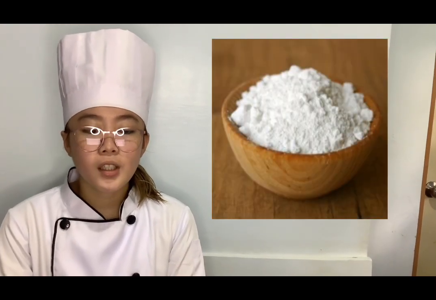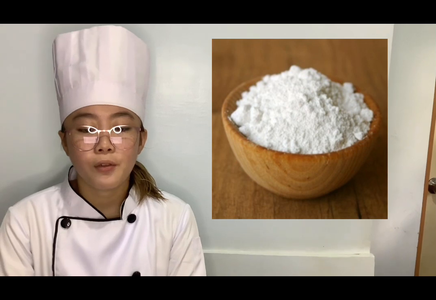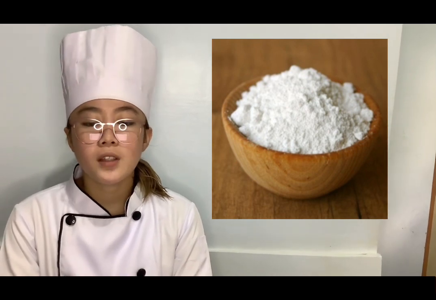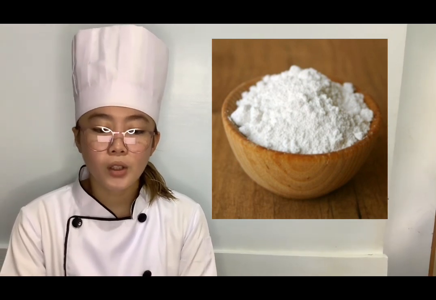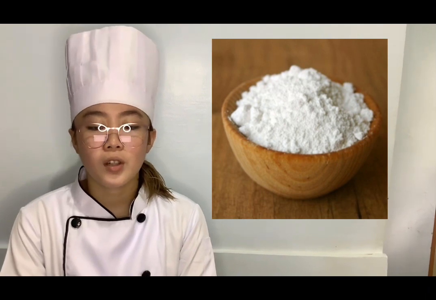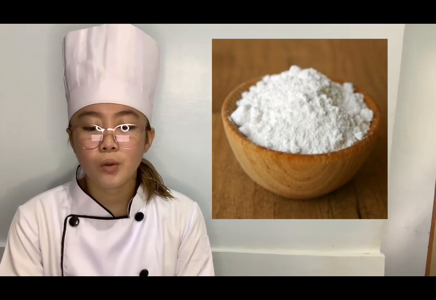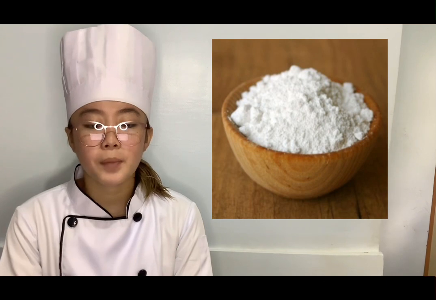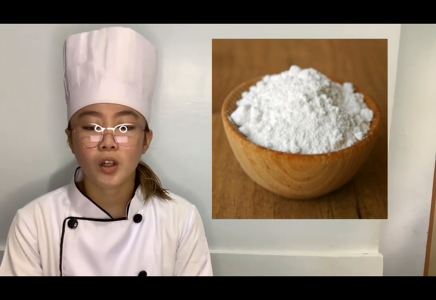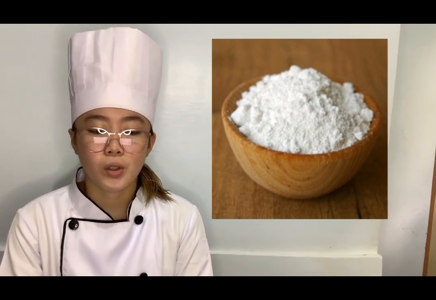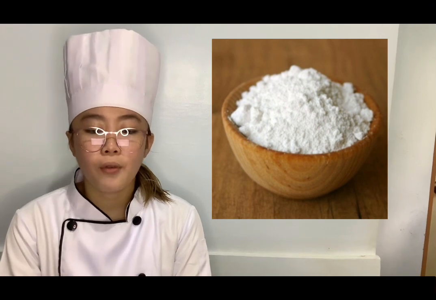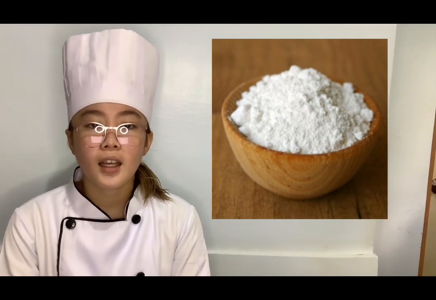Then the third one is the cornstarch. Cornstarch is a terrific ingredient for thickening puddings, soups, and pie fillings, and is also used in many baked goods. When added to cake, cookie, and shortbread recipes, cornstarch helps create a crumbly and tender dessert-like texture. Commercially, cornstarch is often used as an anti-caking agent.